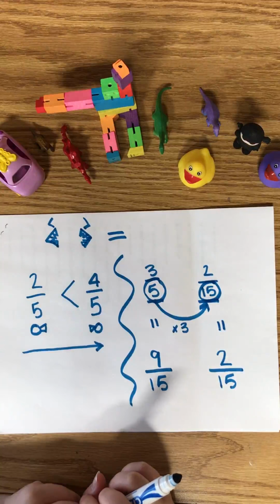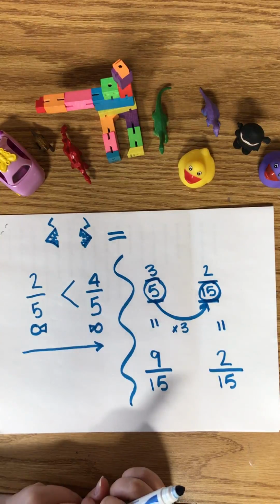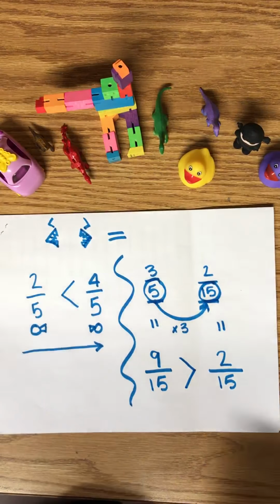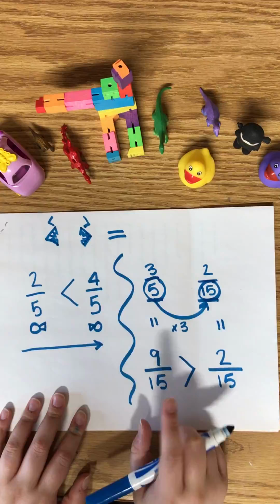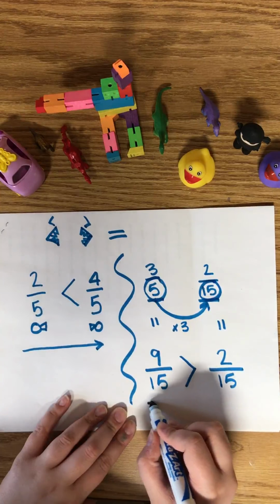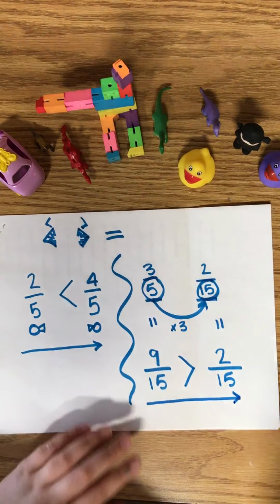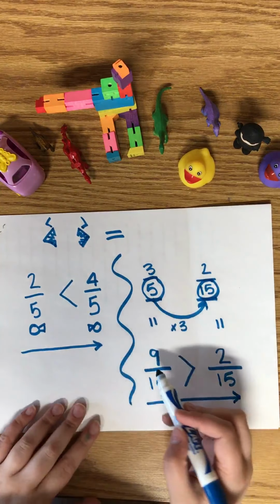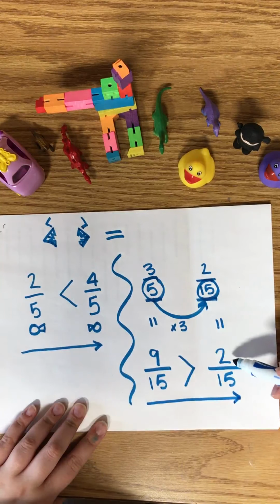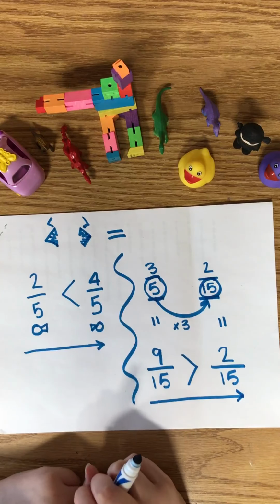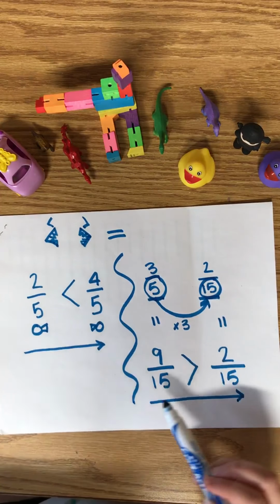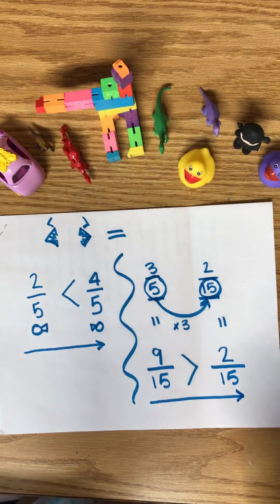Which one is larger? Correct. 9/15 is larger than 2/15. Our alligator wants the bigger fish. Now remember, we have to read it from left to right. So why don't you read it with me? 9/15 is greater than 2/15.